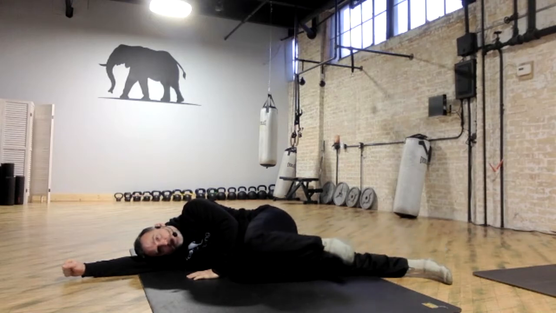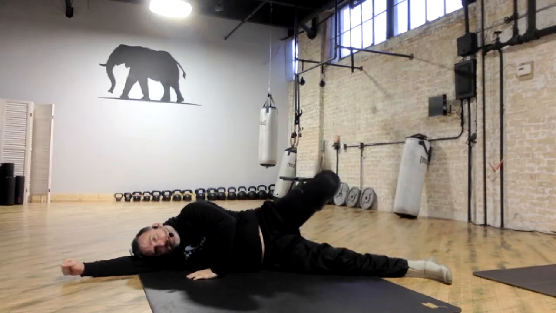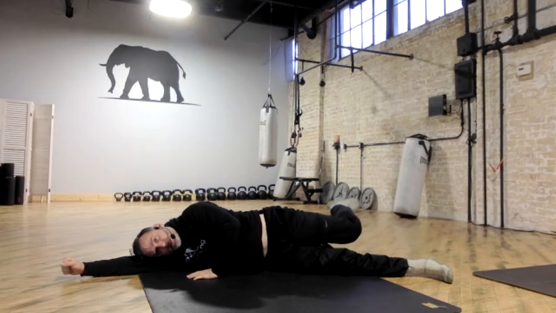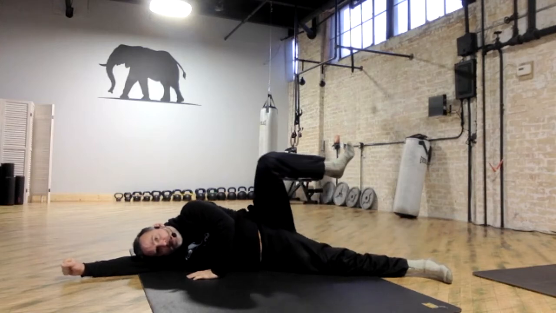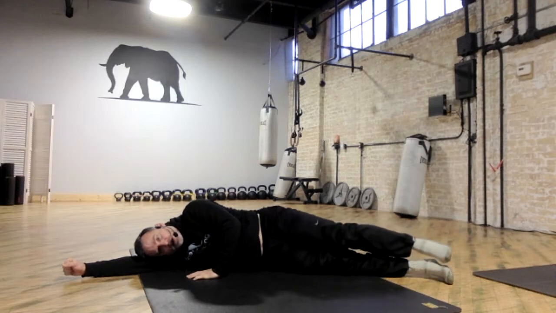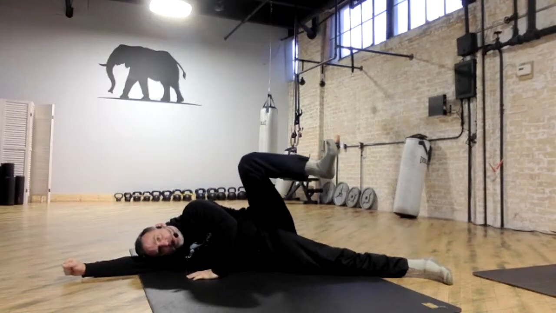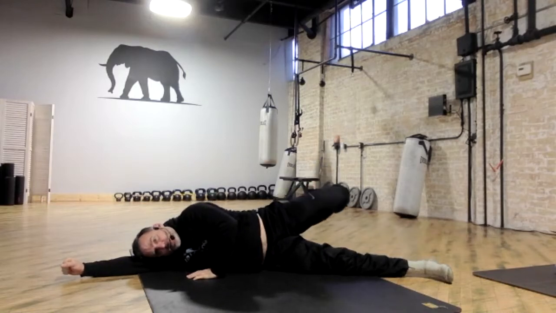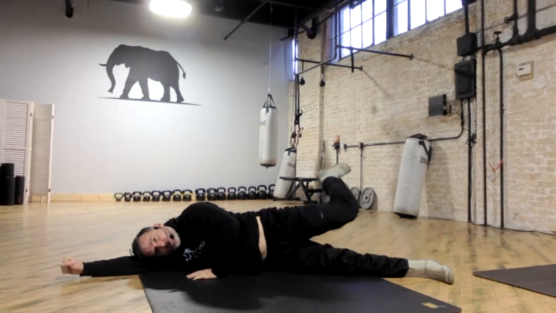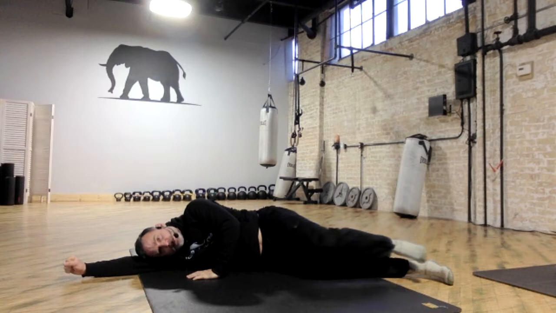Bring the knee up, kick that foot, then bring the knee out, kick back and down, reverse, kick that foot up, knee up, around and down. We're going one more time, coming up, kick the foot up, knee up, kick back and down, kick back, foot up, knee up, around and down.